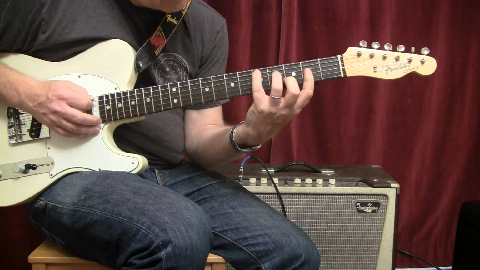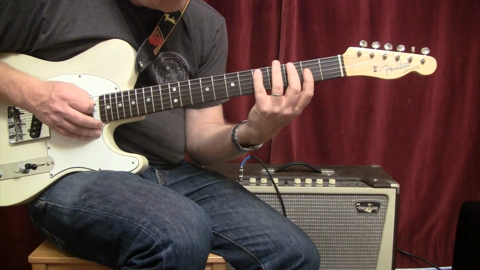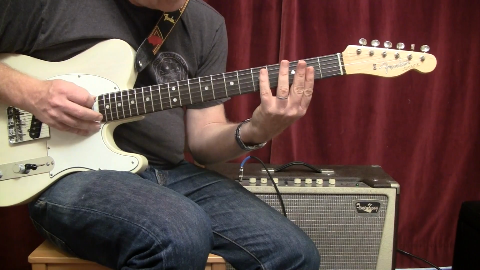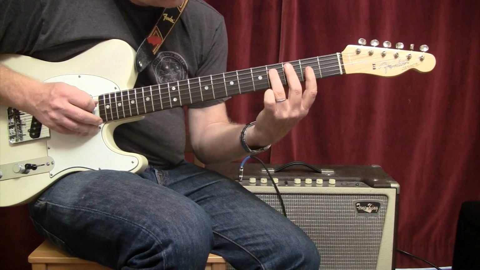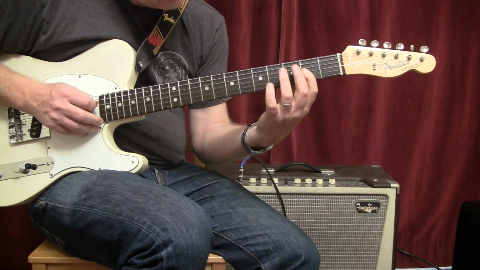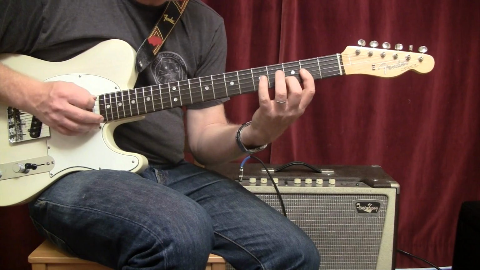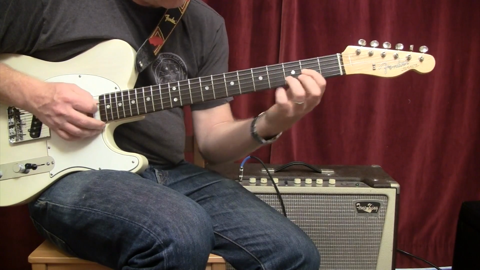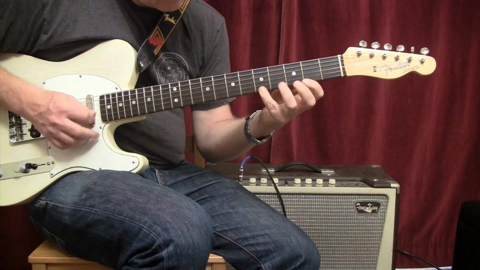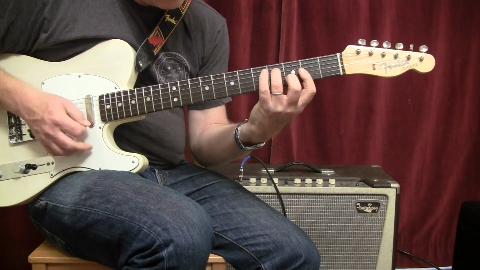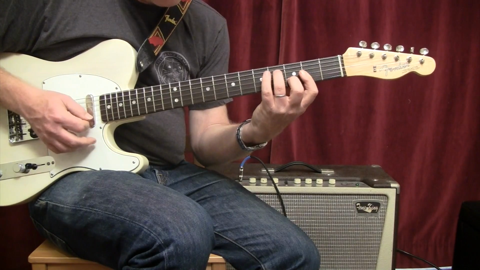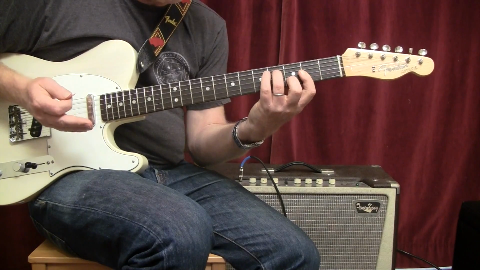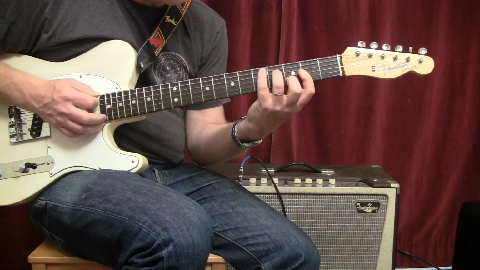So if we looked at the pentatonic scale here, we're going to have open D, E, 2nd fret, 4th fret, 2nd fret, 4th fret, and 3rd fret. Now you can also go outside, extend above and below where the scale tone starts.